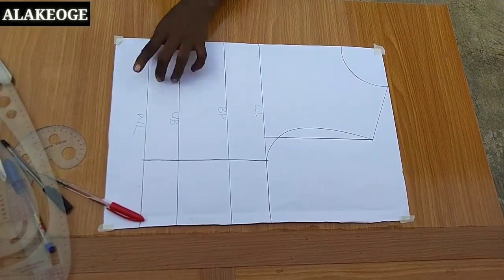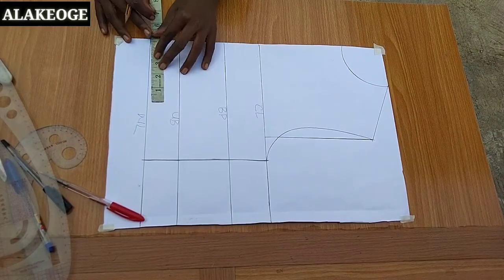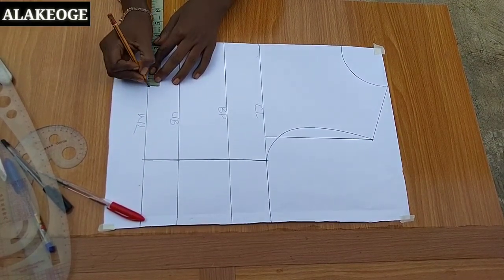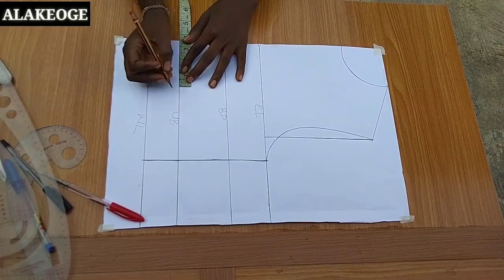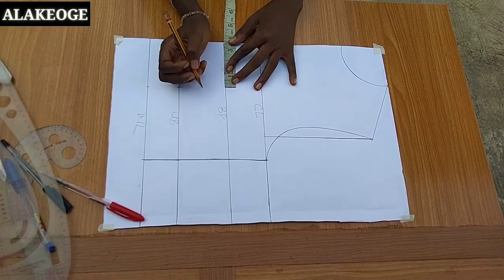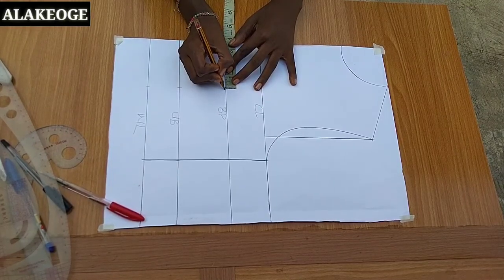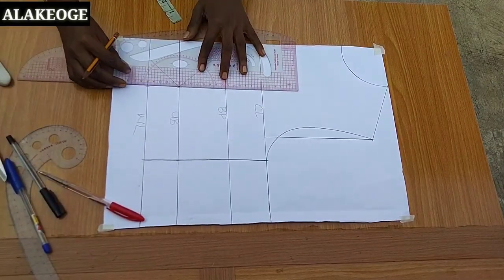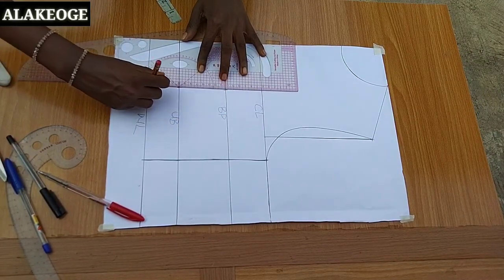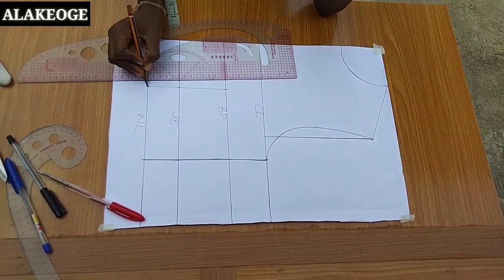So the next thing I'll do after this is to input half of my bust span measurement. My bust span is 7, so 7 divided by 2 equals 3.5. I'm just going to mark that on my waistline, the underbust line, and also the bust point. And I'm just going to connect those lines together like so.